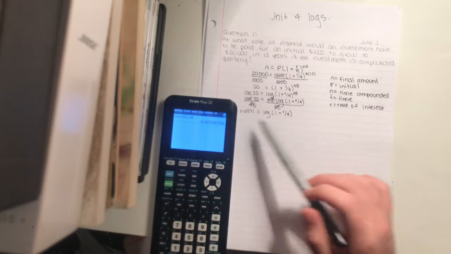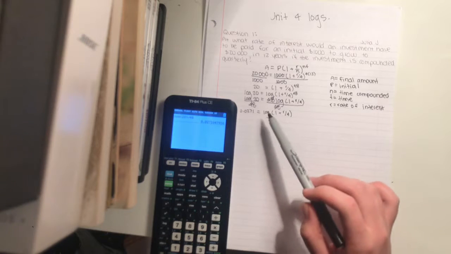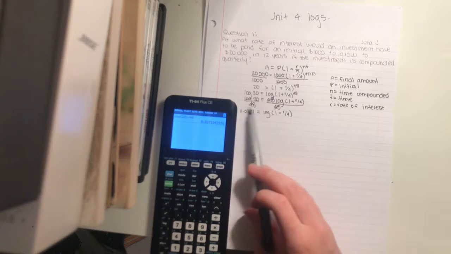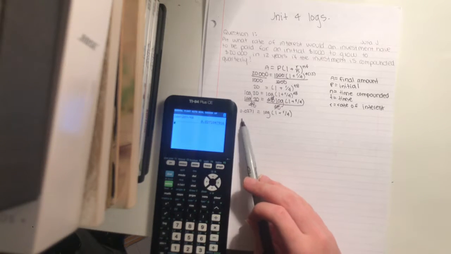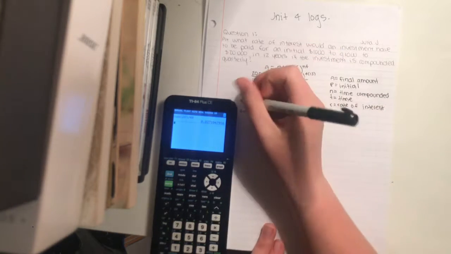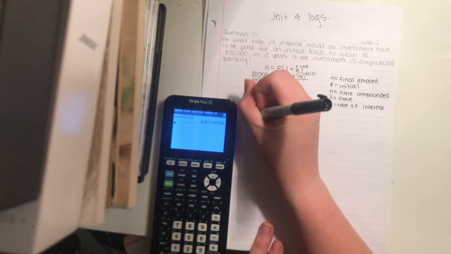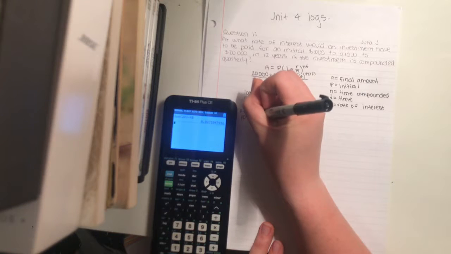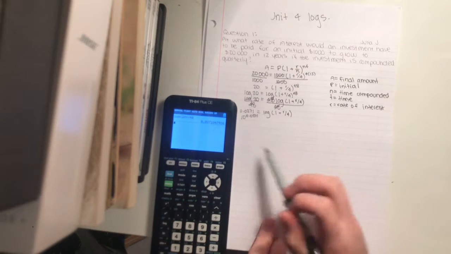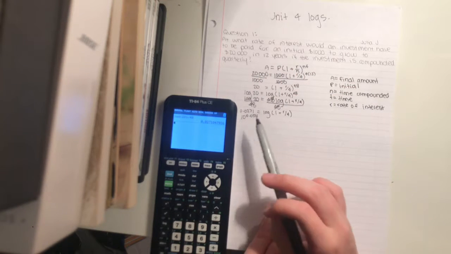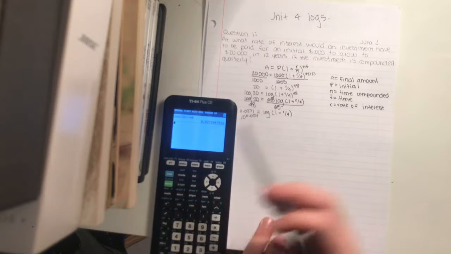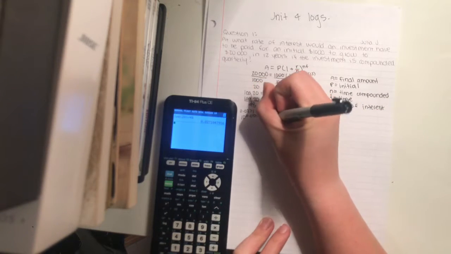To make these two equivalent, so we can bring out this log, we can do 10 to the power of this. So 10 to the power of 0.0271. Of course, when we do this in our calculator, we'll use the unrounded version to get a more accurate number.